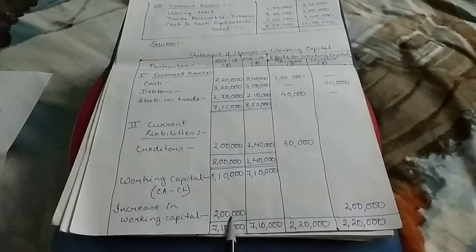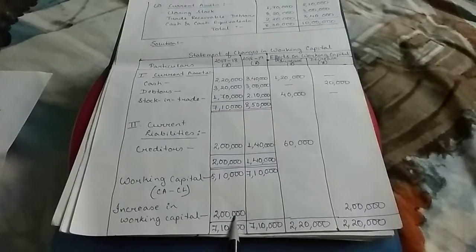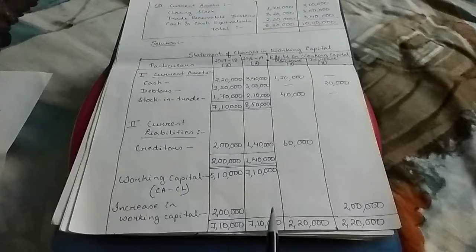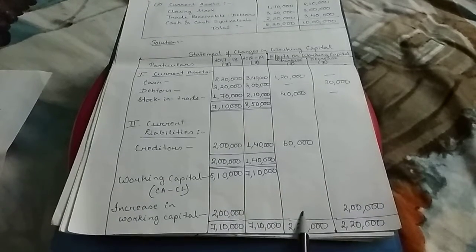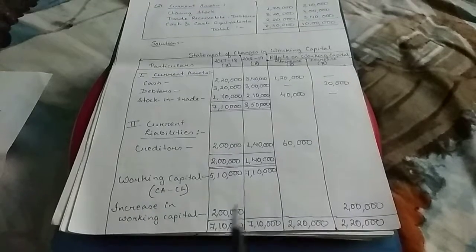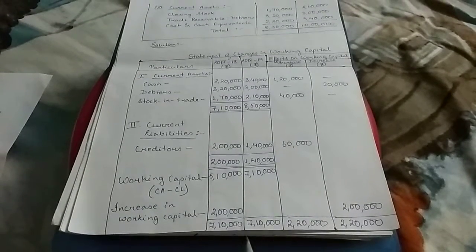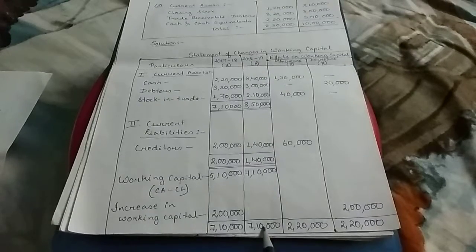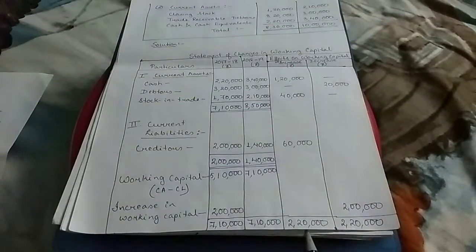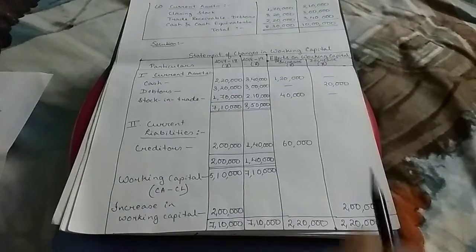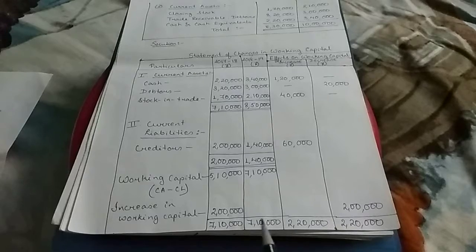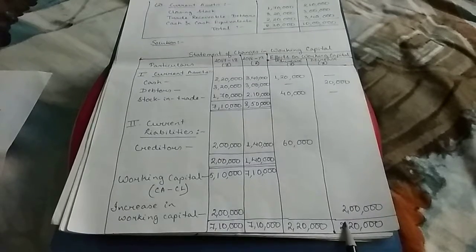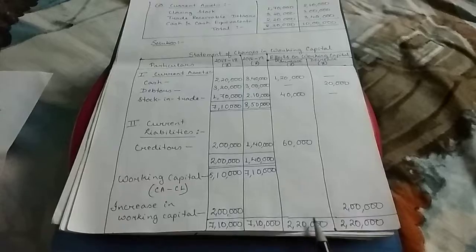When there is an increase, you have to write it in this column, and if there is a decrease, you have to write it in the other column. Since there is an increase, you write it here. Then you have to total it up. 5,10,000 plus 2 lakh is 7,10,000, so you get 7,10,000 here. If you add all the amounts here, you get 2,20,000, and if you add 2 lakh and 20,000, you get 2,20,000. So everything is equal. Here 7,10,000, 7,10,000, 2,20,000, 2,20,000. So the statement of changes in working capital is correct.